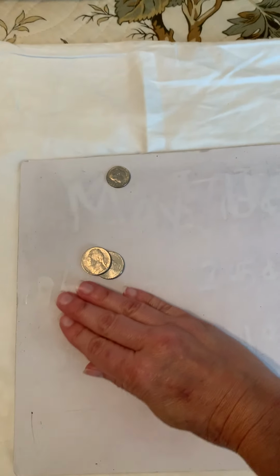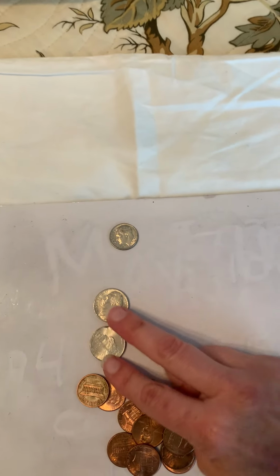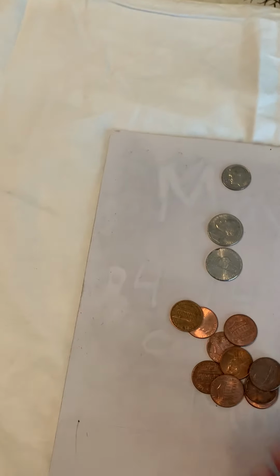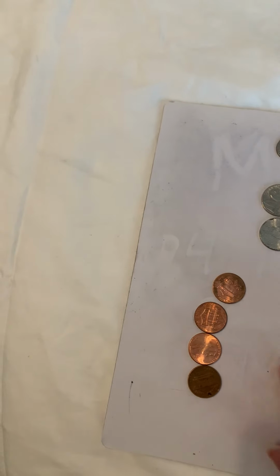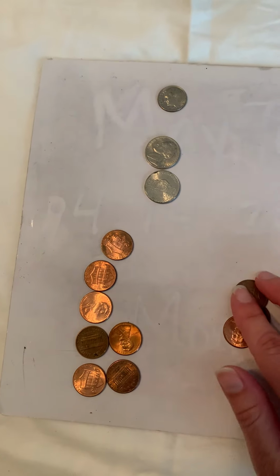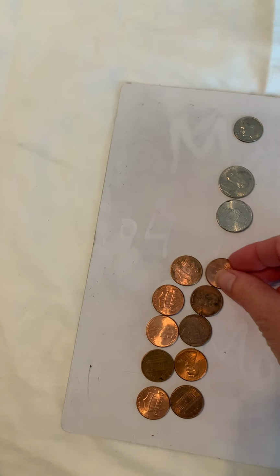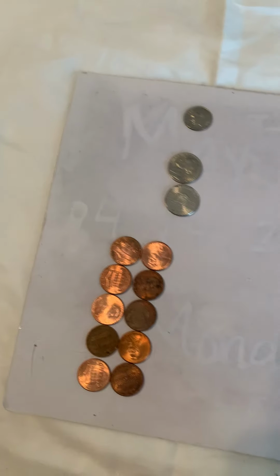Okay, here we go. All right, let's look at the coins I have here. I have 1 dime, 2 nickels, and how many pennies? All right, let's count these pennies. 1, 2, 3, 4, 5, 6, 7, 8, 9, 10. I have 10 pennies.